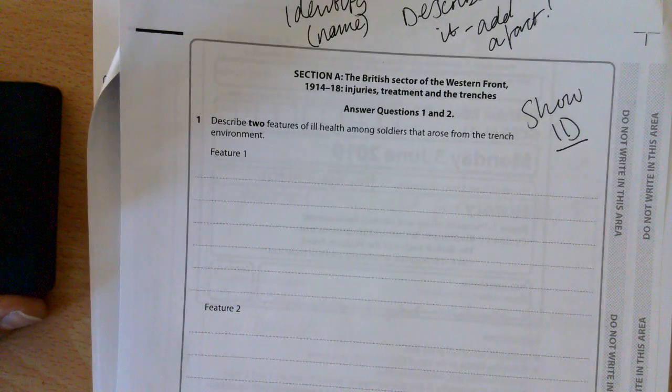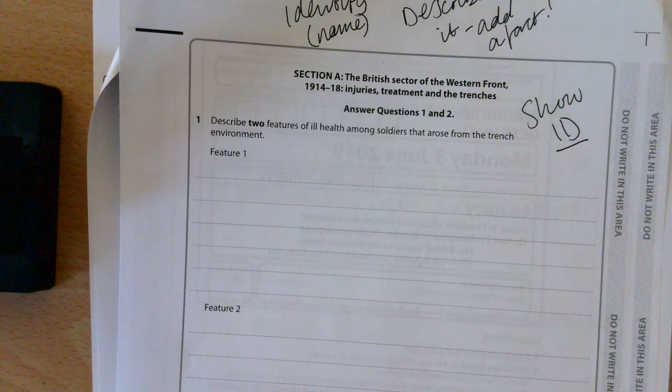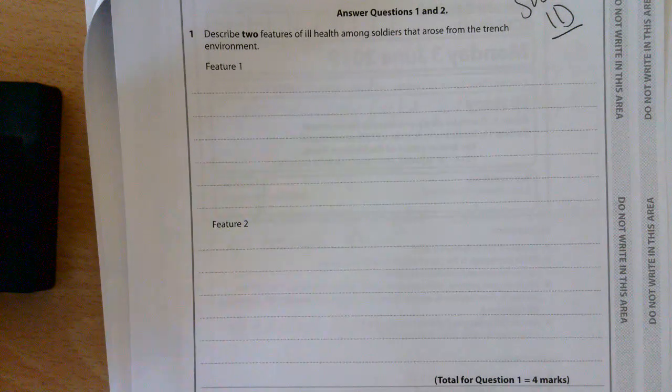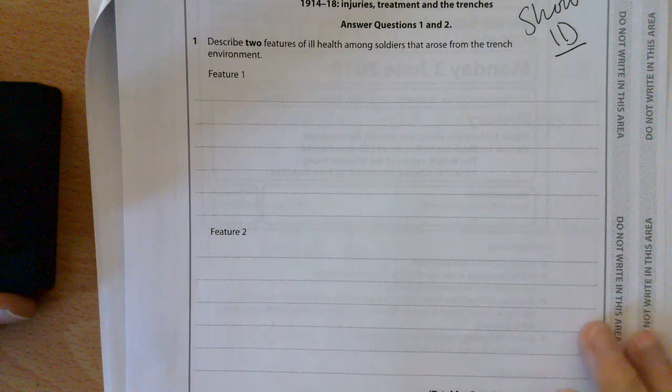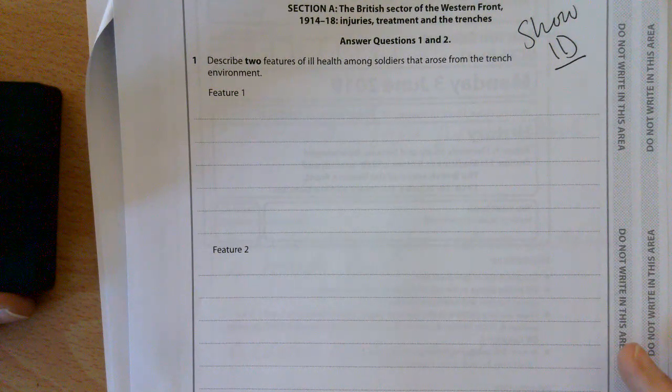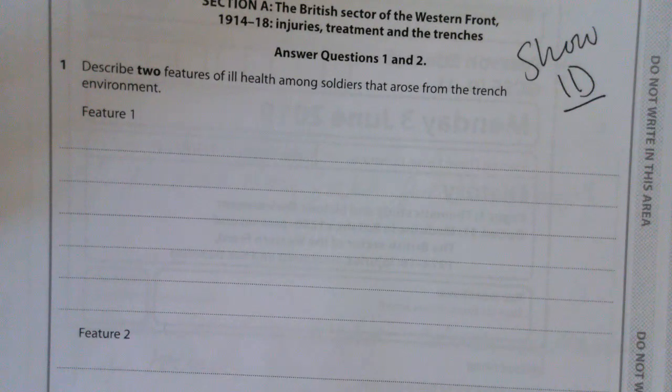You've got to show some ID, identify a feature. Feature is basically just like a quality, a characteristic, something that identifies it. If you were going to pick it out of a lineup, what would you be using to pick it out? And then describe the thing that you've identified. Now, because it's only asking us to describe, we don't need to necessarily write in full sentences. Now, here's a nice shortcut that I'm going to teach you.